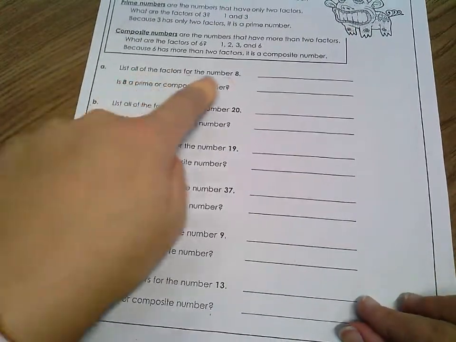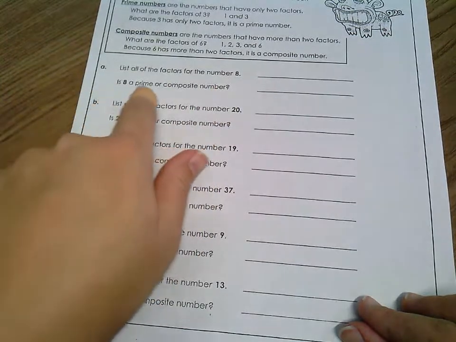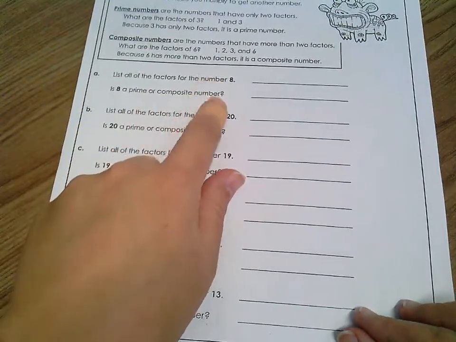The back side is exactly the same as the front side. You're going to list all the factors of the number, and then you're going to determine if it's a prime number or a composite number. So you're going to do this side on your own and turn it in.